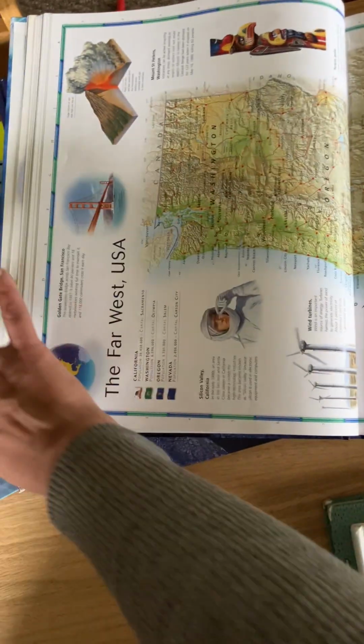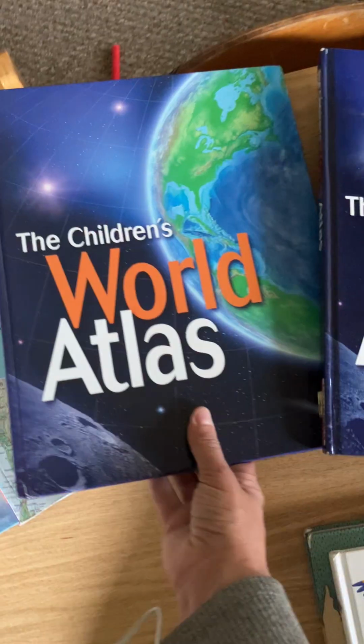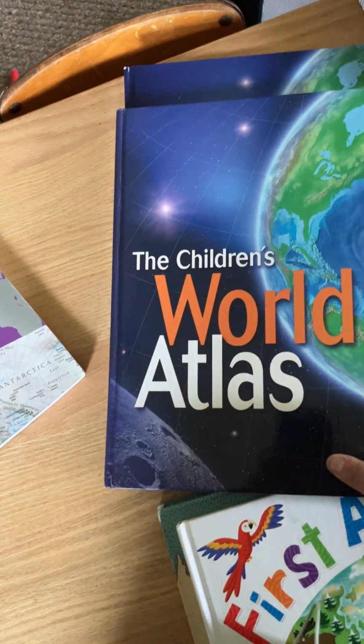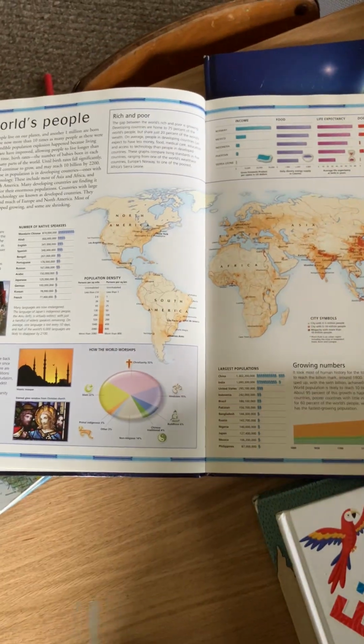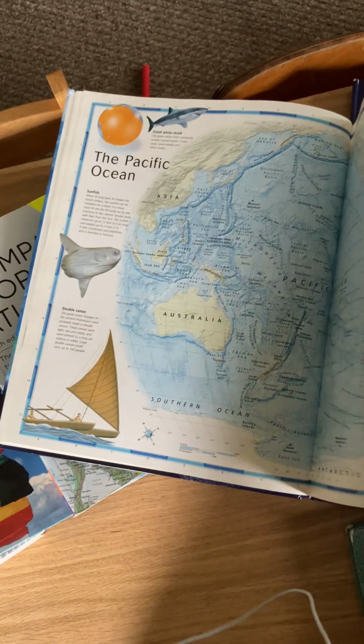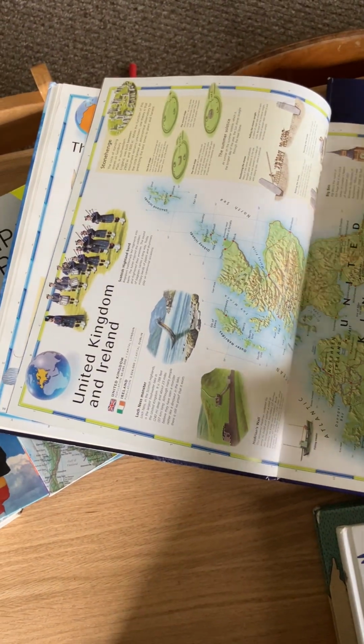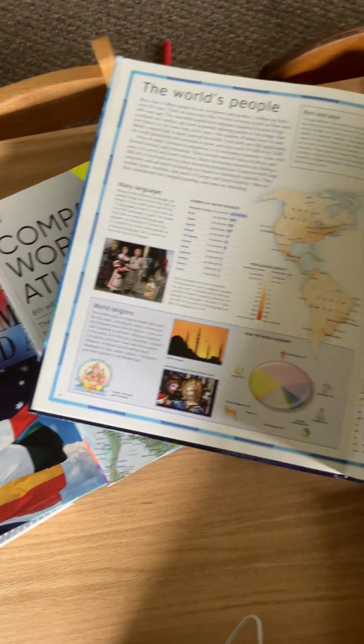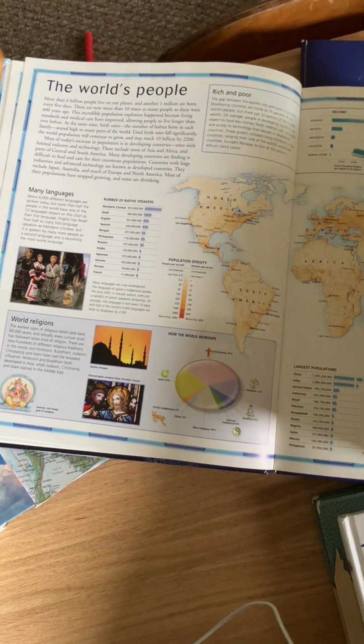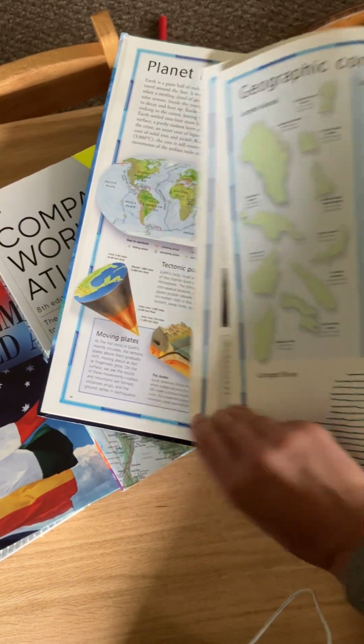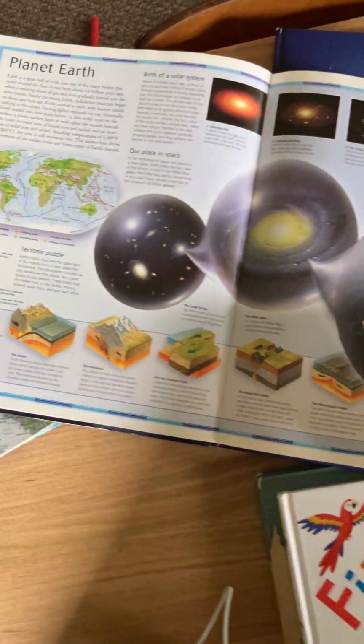Okay. So then this one, as you can see, if we go in under the United States at the front, oceans. Let's see where the United States is in this one.